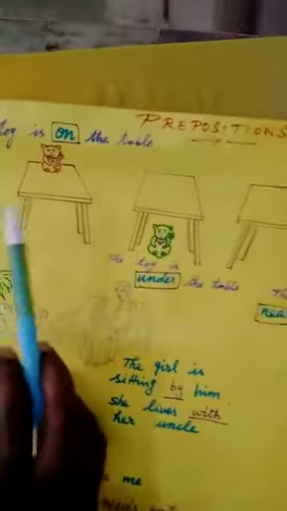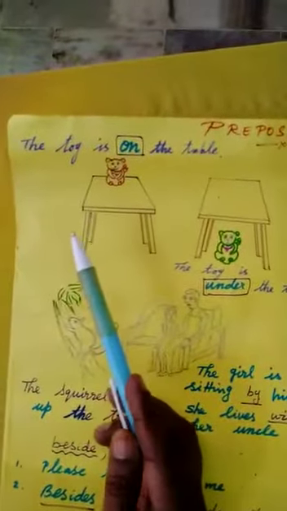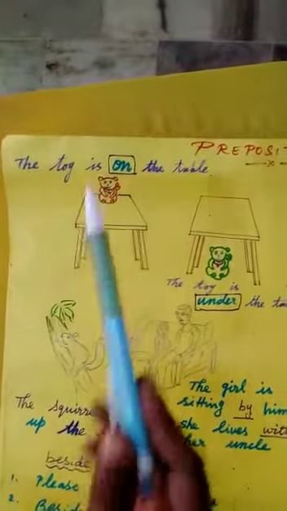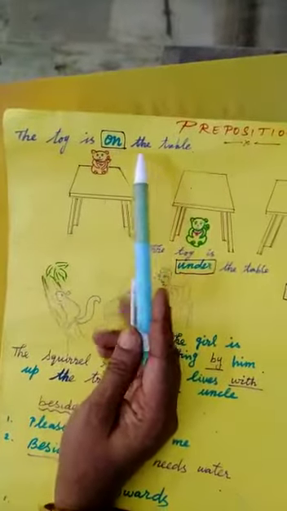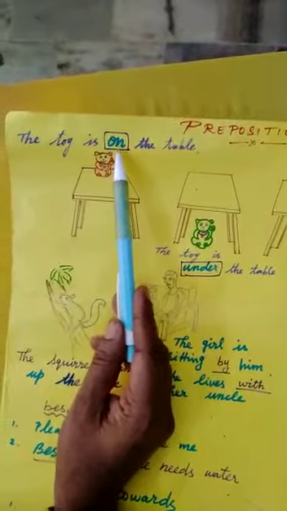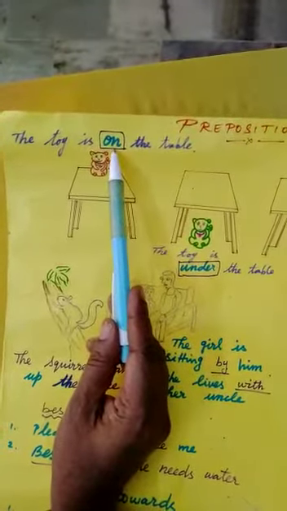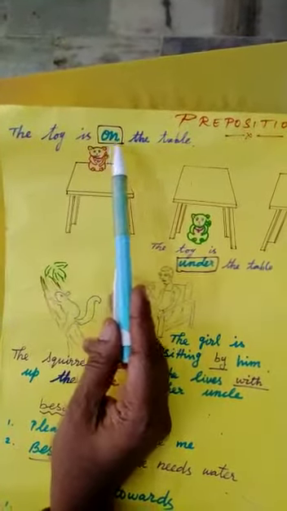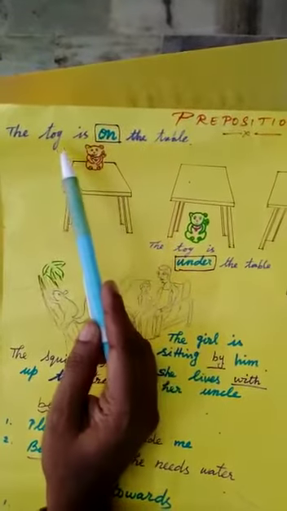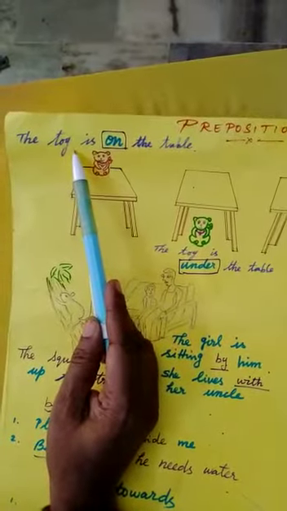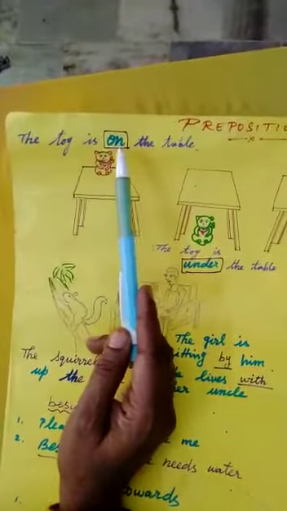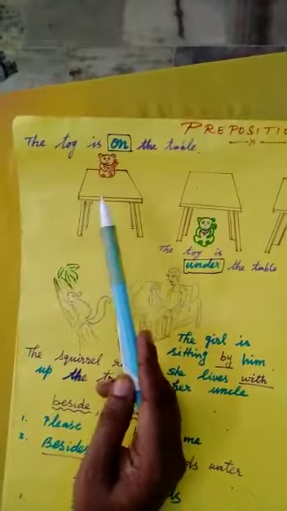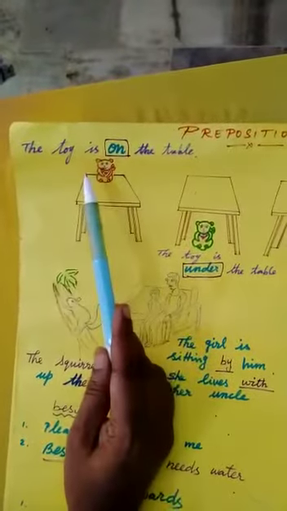Prepositions show the relationship of one word to another word. See, in this sentence, the toy is on the table. Here, on is the preposition. It relates this object and the rest of the sentence. It relates one word to another word. It is connecting a noun to the rest of the sentence.